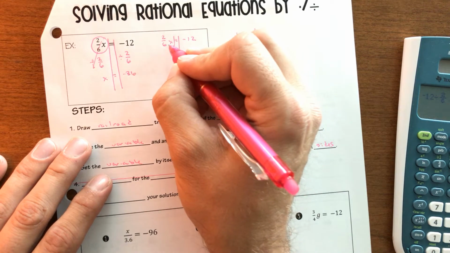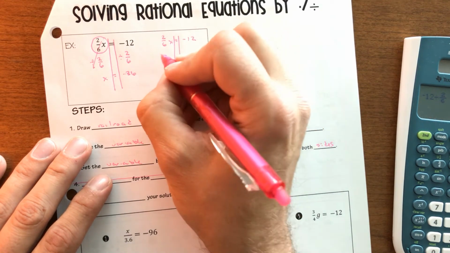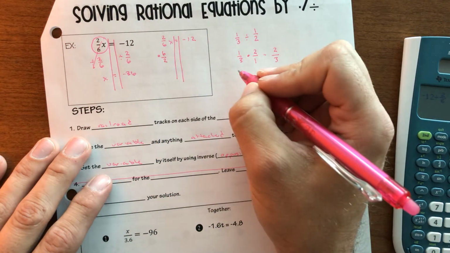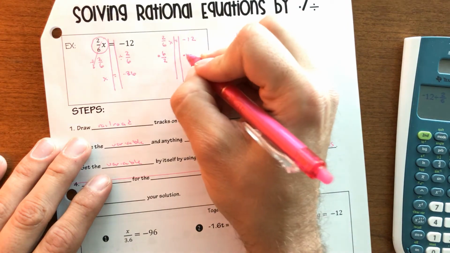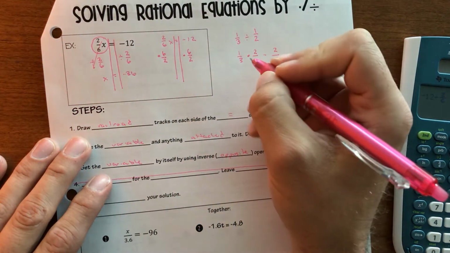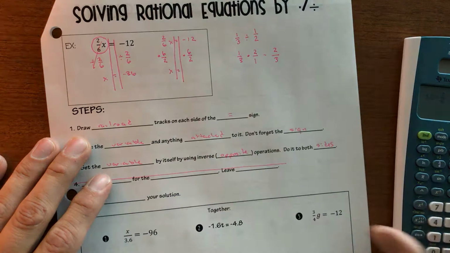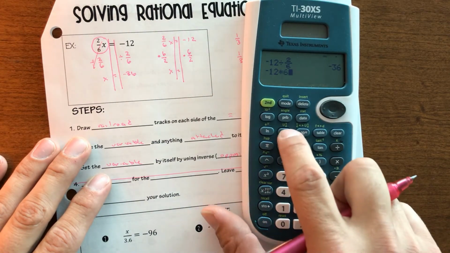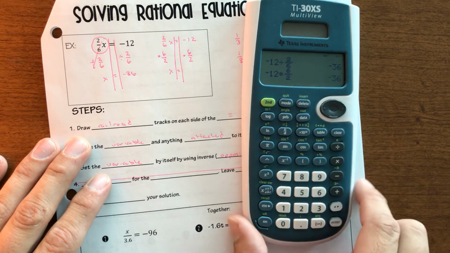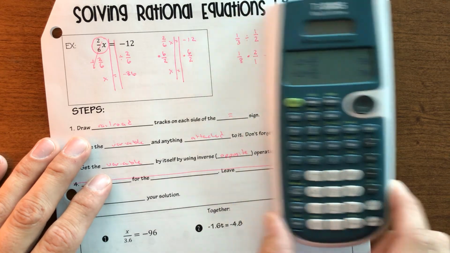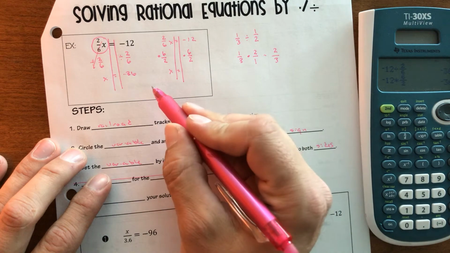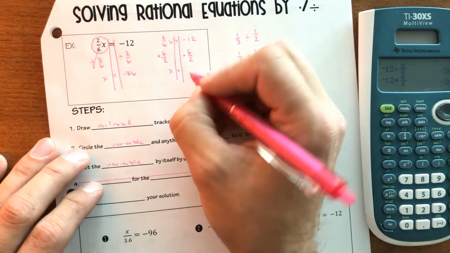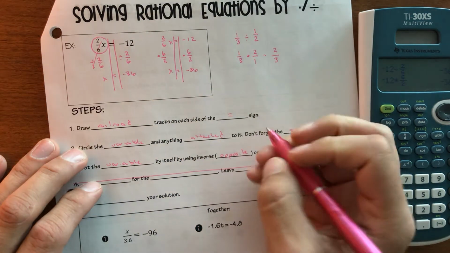So yes, I want to divide by 2/6, but the way I'm going to do that is by actually multiplying by 6/2. And if I do it to this side, I have to do it to this side. So I'm left over with an x over here, and on this side, if I do -12, and I multiply that by 6/2, I end up with the same answer, -36. I don't care which way you do it. Today we're going to practice kind of doing both of them. As long as you can get to -36, I'm happy with that.